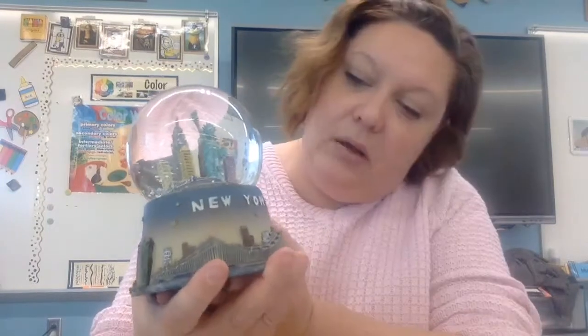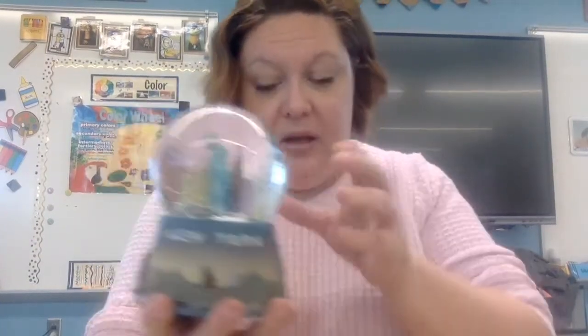So I wanted to share with you a holiday tradition that I like to do, which is to collect snow globes. So this is one of my snow globes that I collected when I went to New York City, and every time I look at it, it's like a little winter scene in a glass ball, and it reminds me of the memories that I had when I was there. So that's one snow globe that I have.